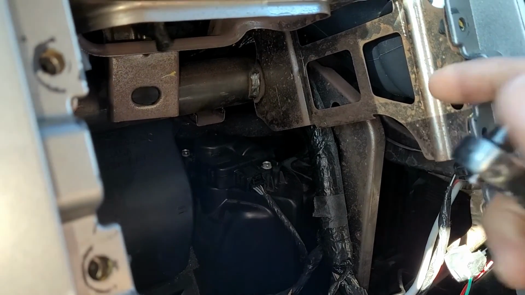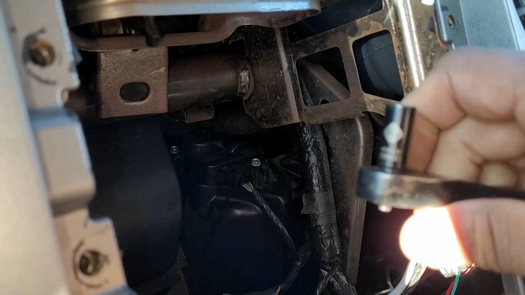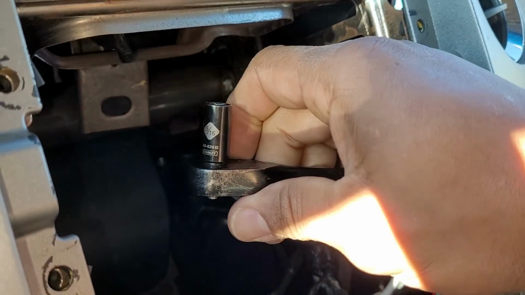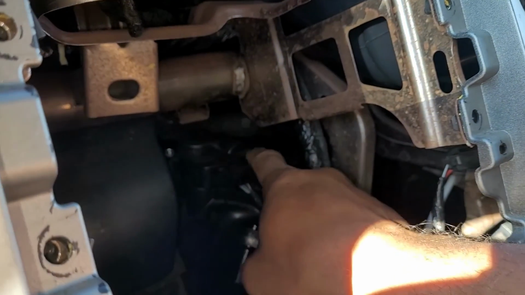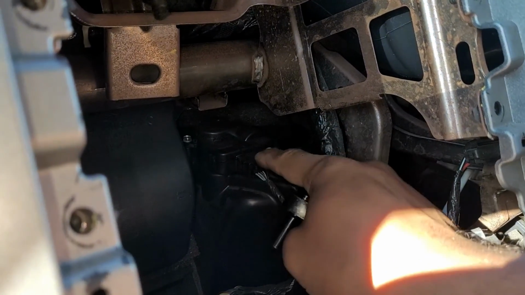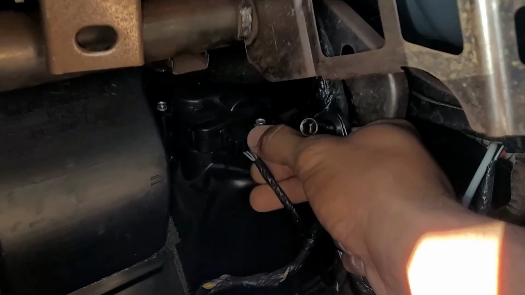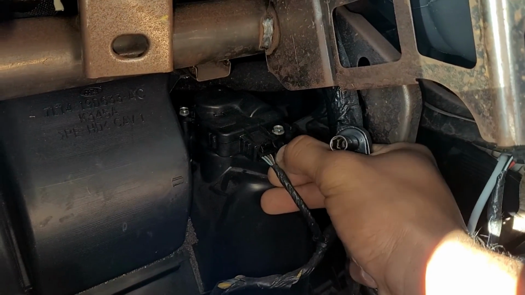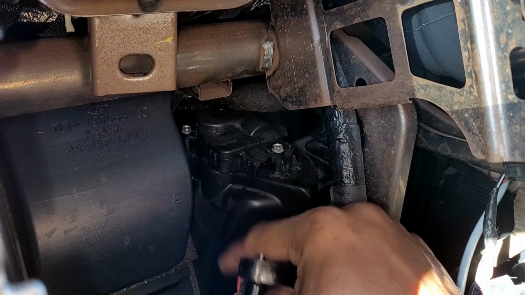All right, and for this, we're going to need a 5/16. Go and focus up there, camera. A 5/16 socket. And there's only 2 bolts. 1, 2. And we got this wire right here. And there's just this black tab right here in the front facing right at you. My thumb's bouncing off it right now. Right up there. It's going to push that tab in. Easy peasy. It comes disconnected.